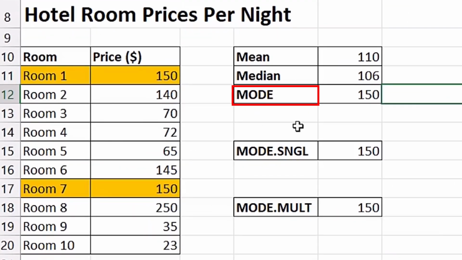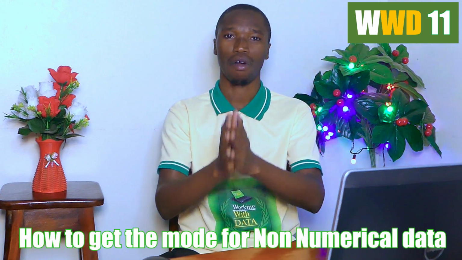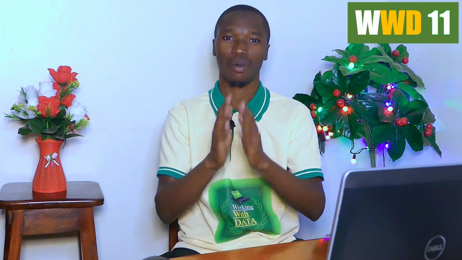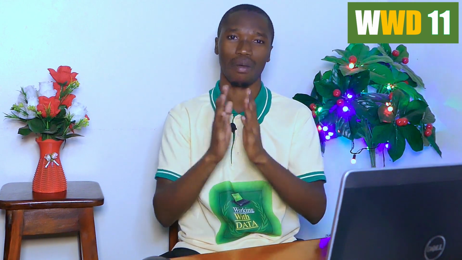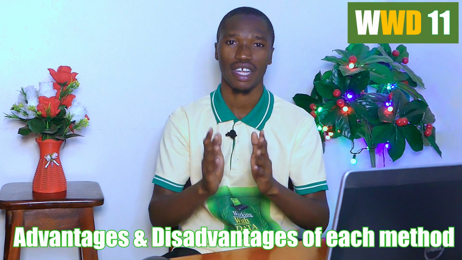Last video we used these three functions to get the mode for a dataset, but guess what? These three functions only work if you have numerical data. Today we want to see how we can get the mode for non-numerical data, and I'm going to show you three ways how you can get the mode for non-numerical data. Also, I'm going to show you the advantages and the disadvantages of all those three methods so that you know which one you should choose when you are getting the mode for non-numerical data.